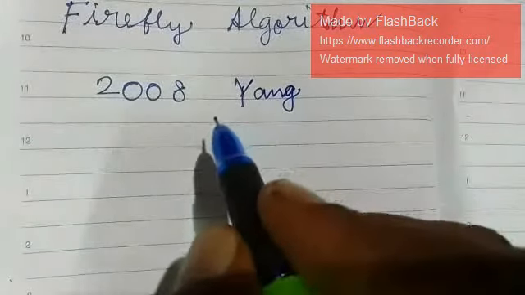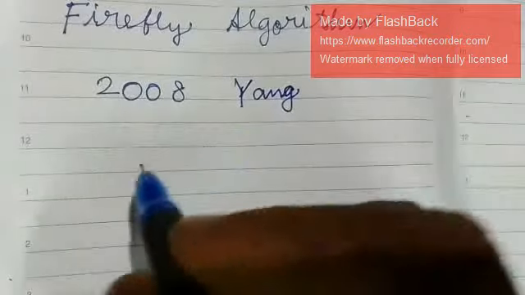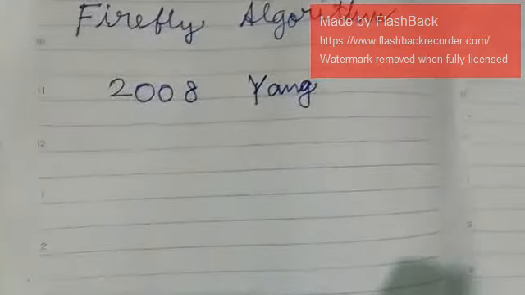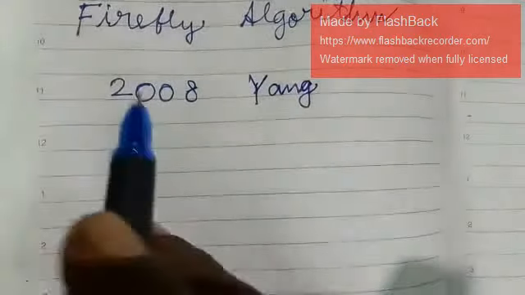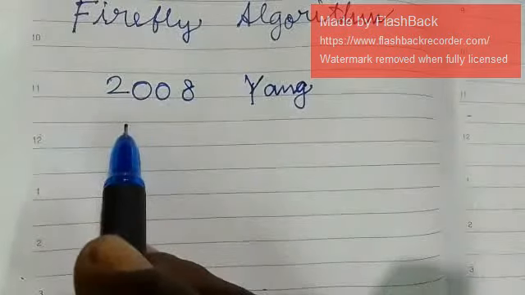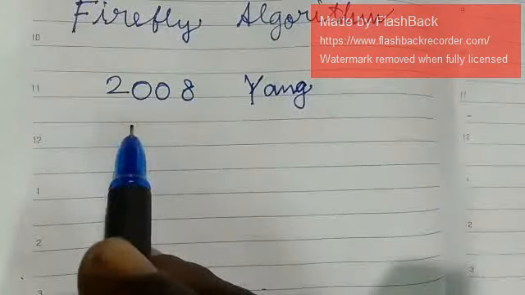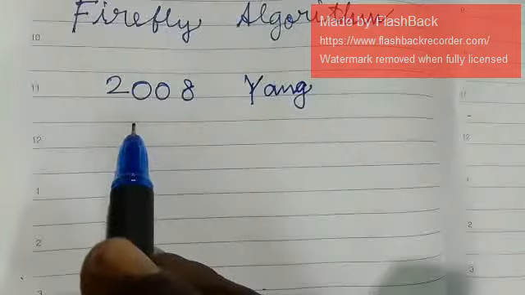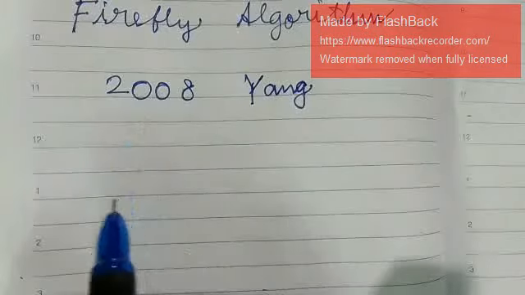So this algorithm can be used for a number of real life applications where it is necessary to do optimization.